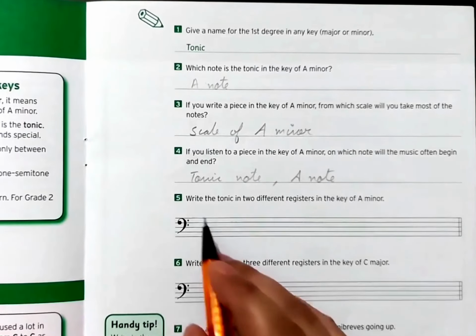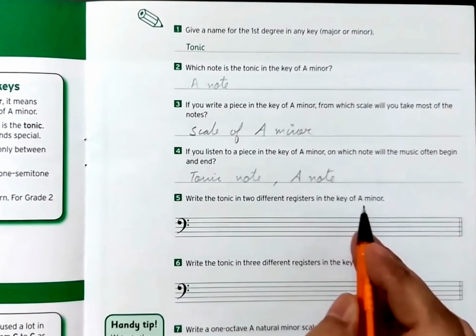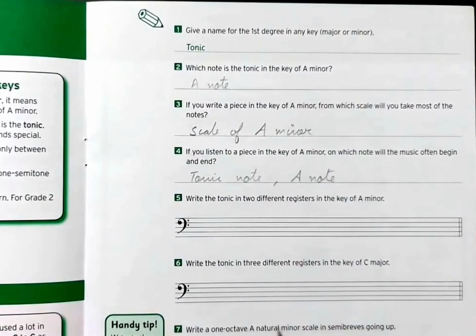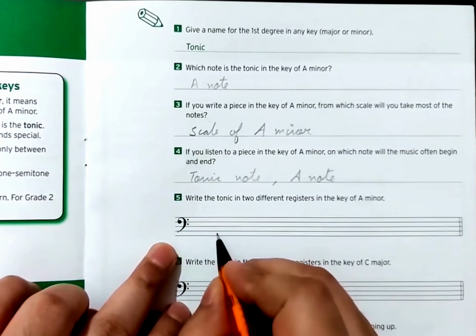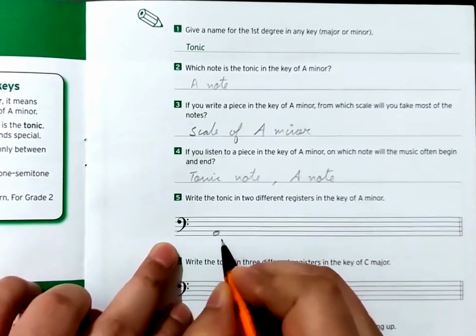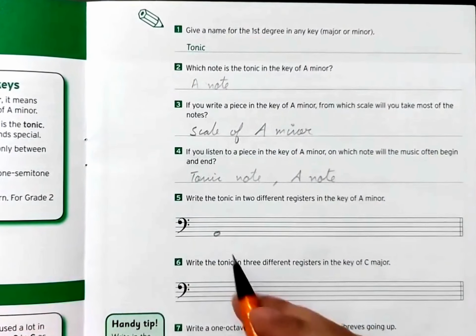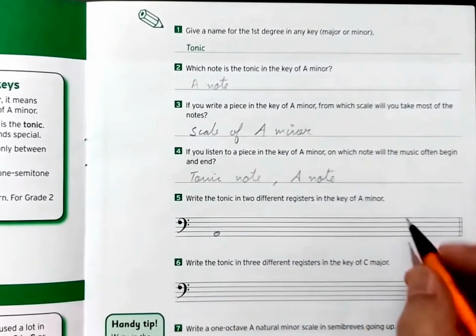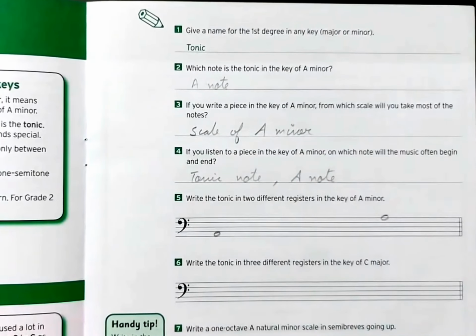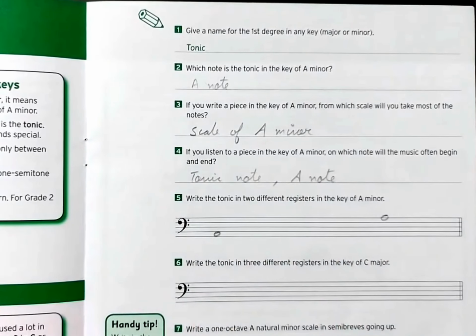Now next is write the tonic in two different registers in the key of A minor. So we have to write the A at two different registers. We'll start from A minor. This is our bass clef, and the first space is A. Let's mark this A here, and count one octave up, because the scale is one octave up when we play. So A, B, C, D, E, F, G, and A. This is our second register. So we got our two A's at different registers in the A minor scale going upwards.